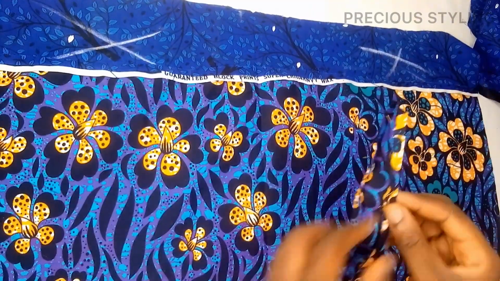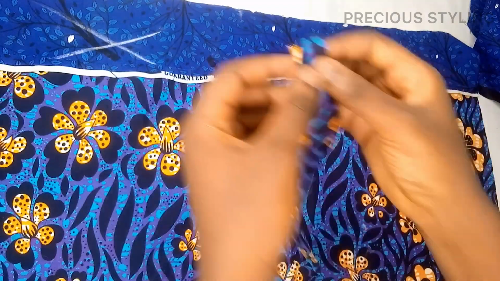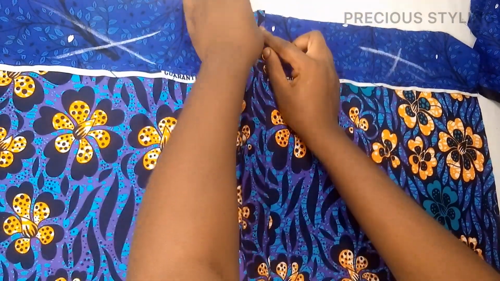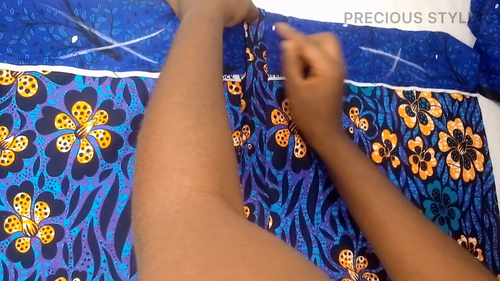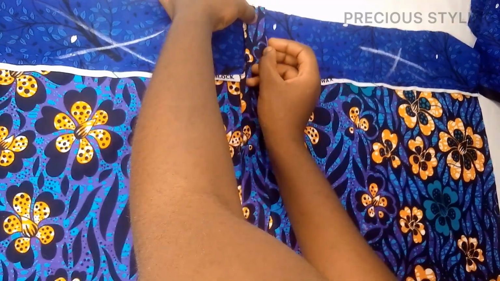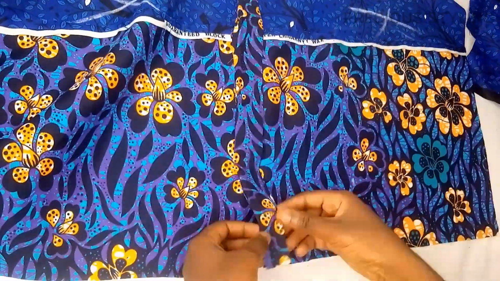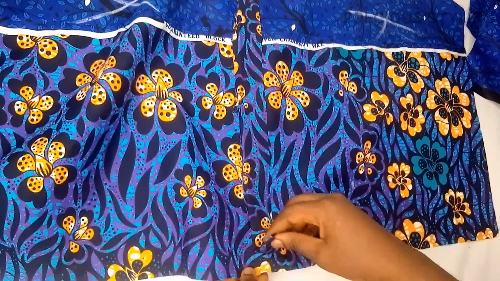Backstage, I already folded in the edges by 0.5 inch, and you can see how it is at the front. So now I'm going to be placing this fabric at the mid part where we notched. So I'm just going to pin this strip of fabric on that midsection from top to bottom.